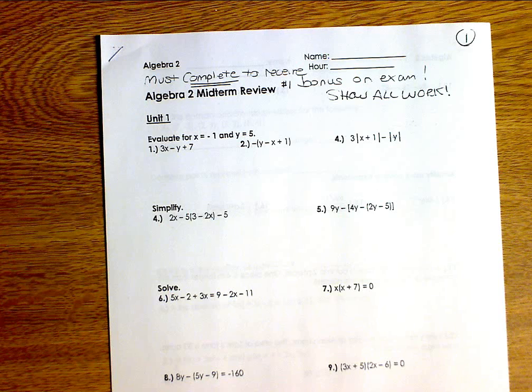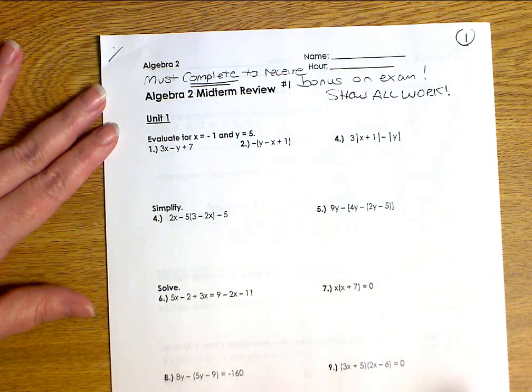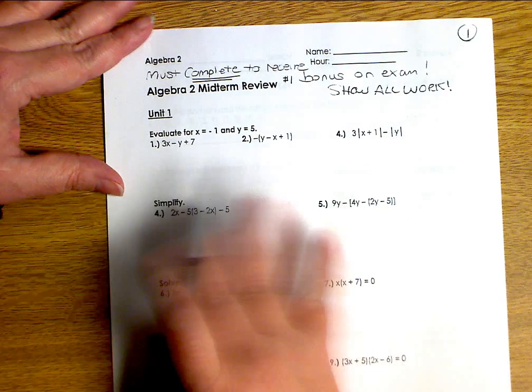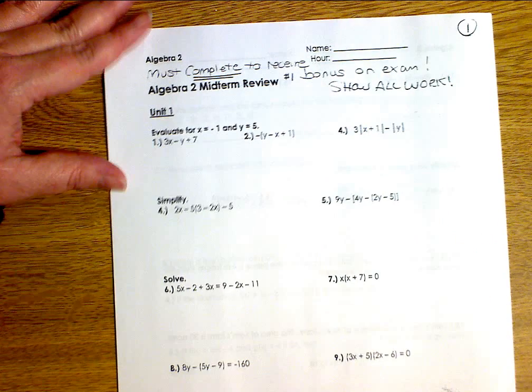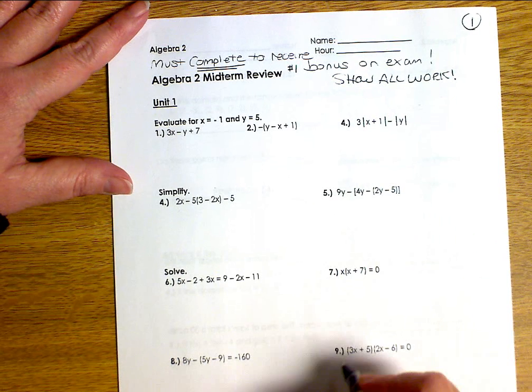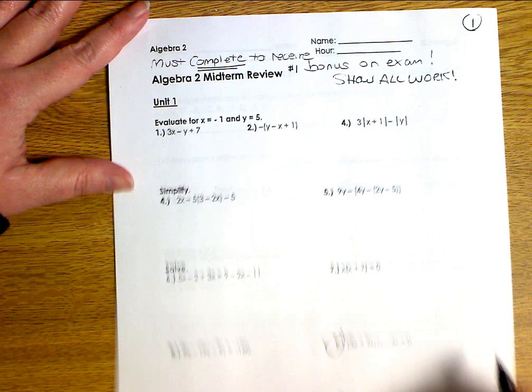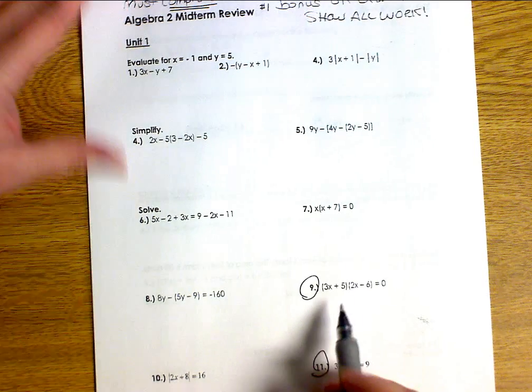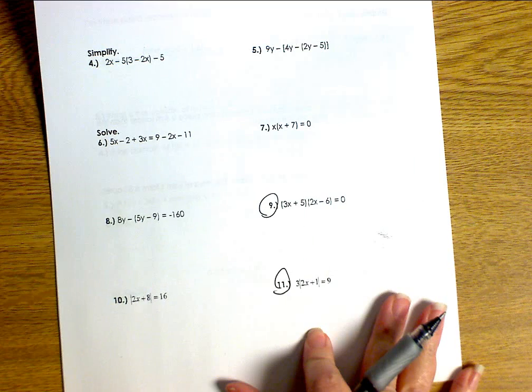All right, first page on evaluating, simplifying, or solving. Any of them you want to see, Jared? 9 and 11.